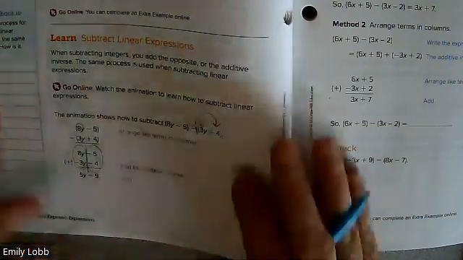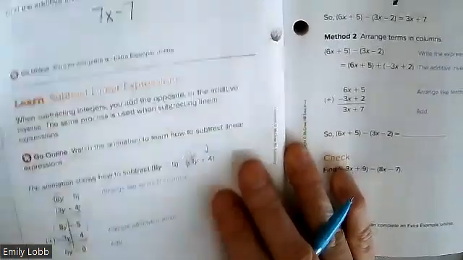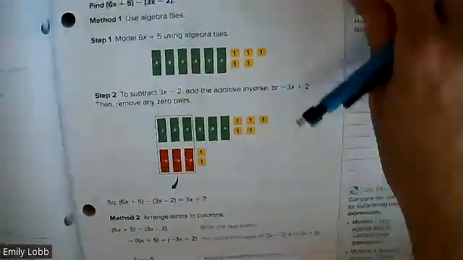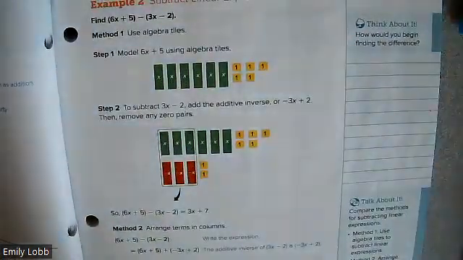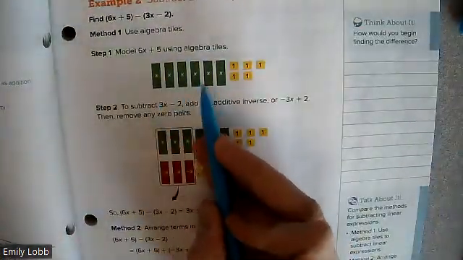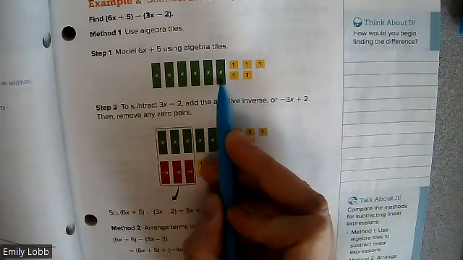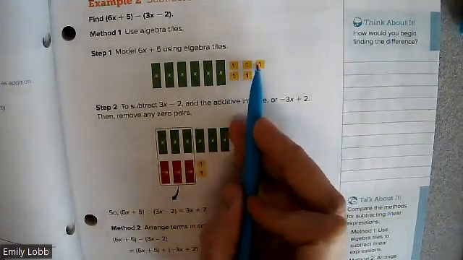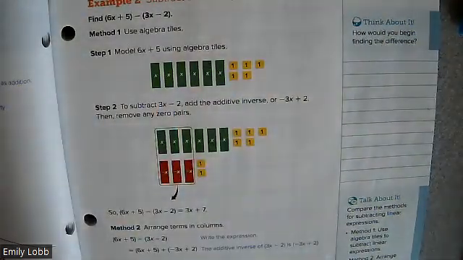So example 2 is just kind of showing you with algebra tiles. So they modeled 6x plus 5, right? They drew out 1, 2, 3, 4, 5, 6 positive x's and 1, 2, 3, 4, 5 positive 1s.